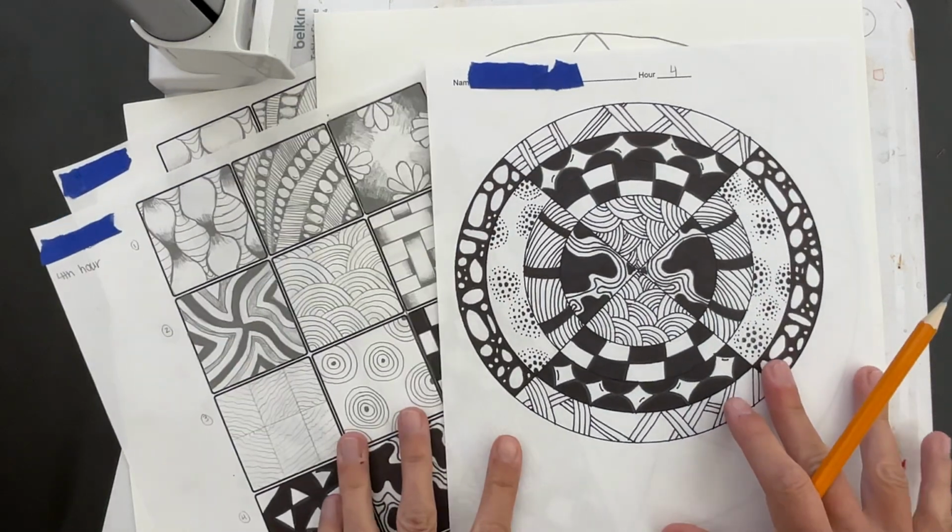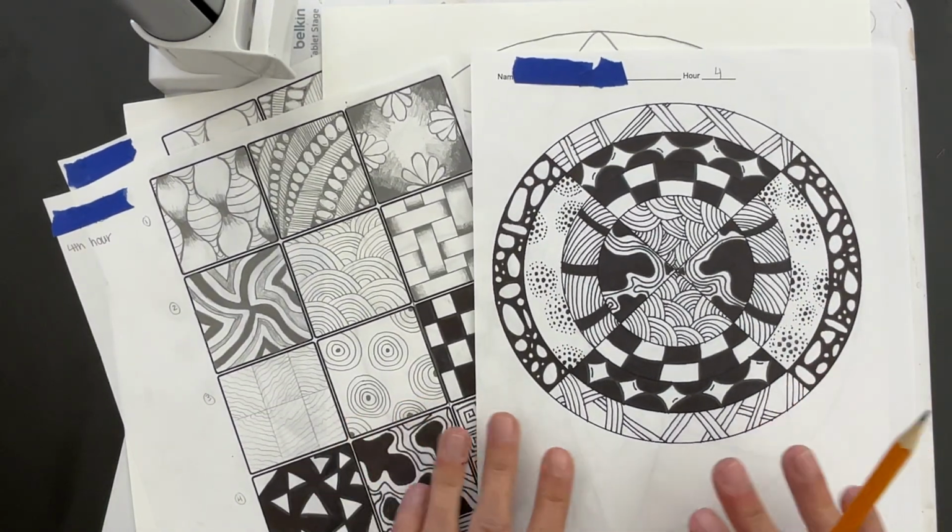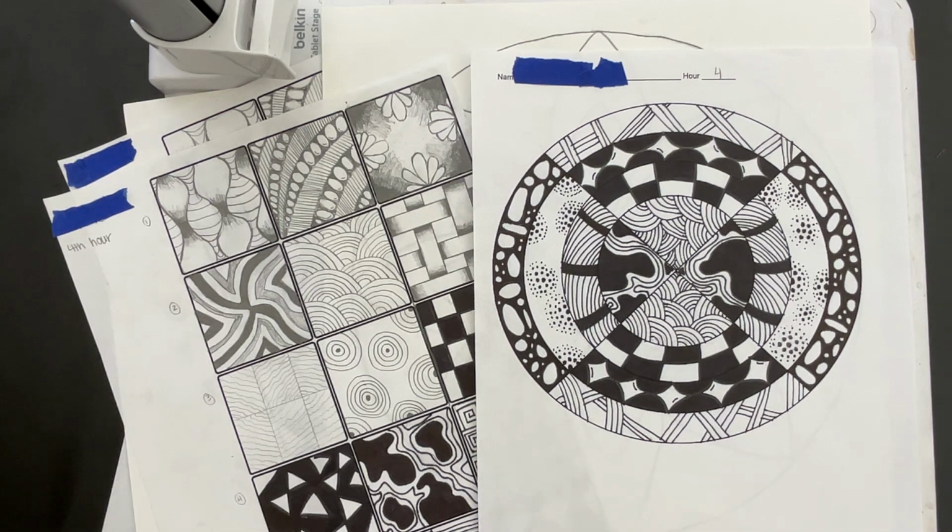Again, be mindful of the patterns that you choose. Select patterns that are challenging you, and that could mean something different for everyone.